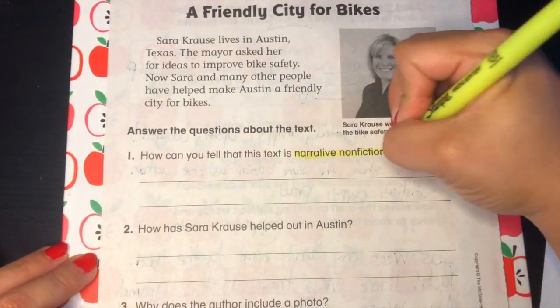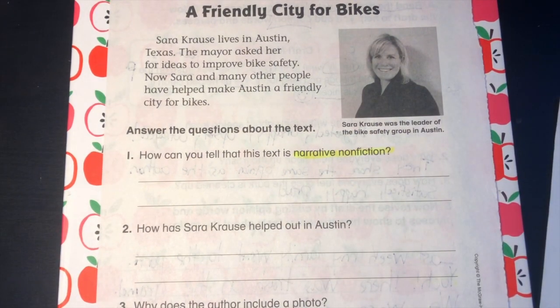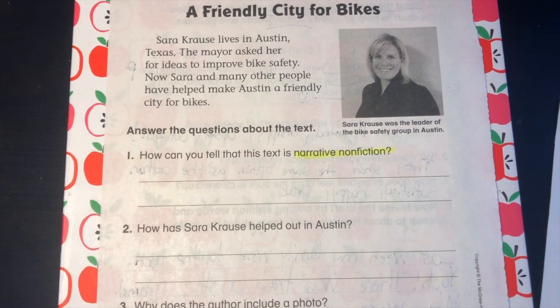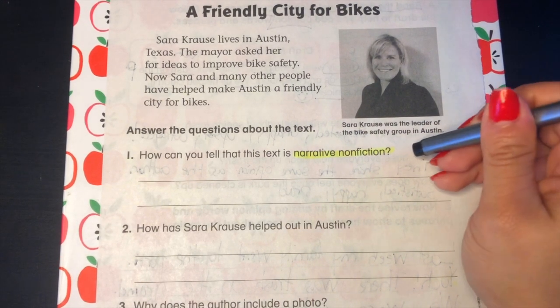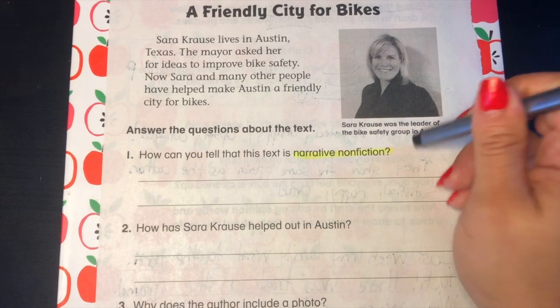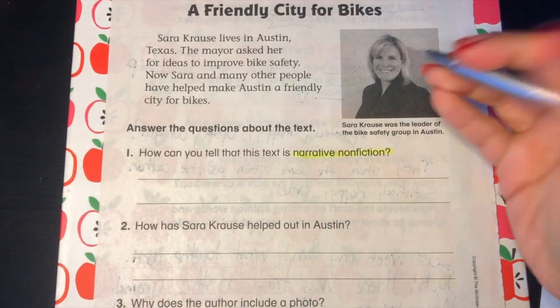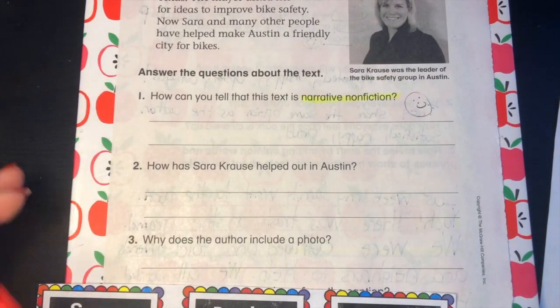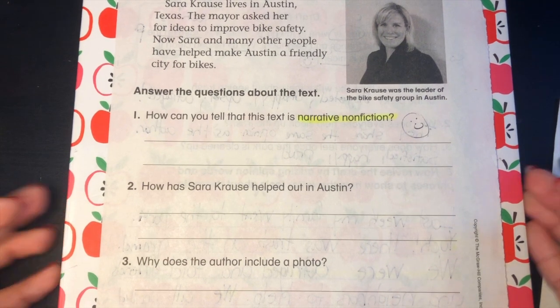So, what did we learn about narrative nonfiction? Narrative nonfiction tells a story about a person, right? And it usually has a photo and a caption. So that's how we know this is narrative nonfiction, all right? So if you put that it tells us a story about a person and usually has a photograph and a caption, then you got a little happy face there, all right? Number 2. How has Sarah Cruz helped out in Austin?